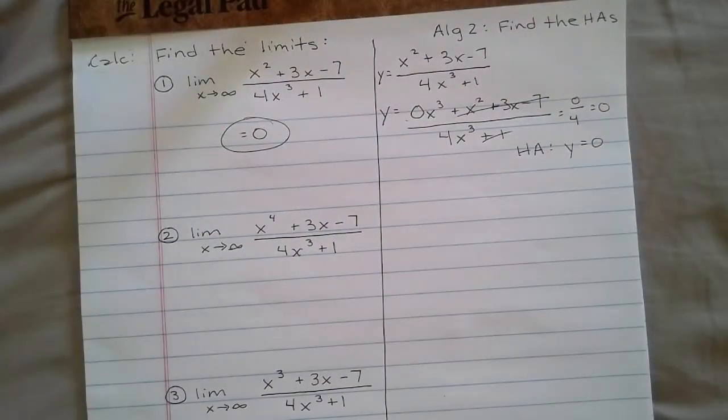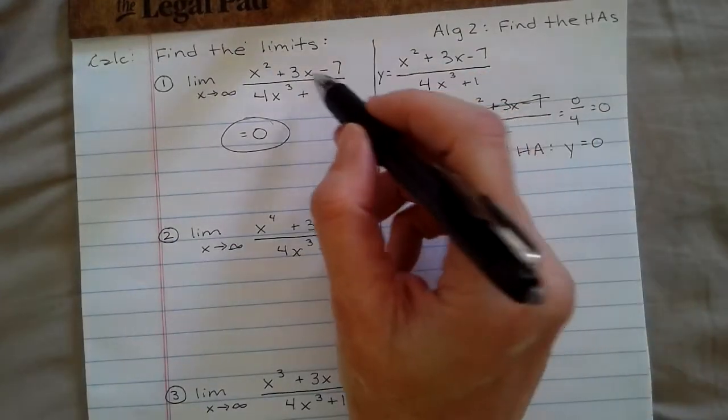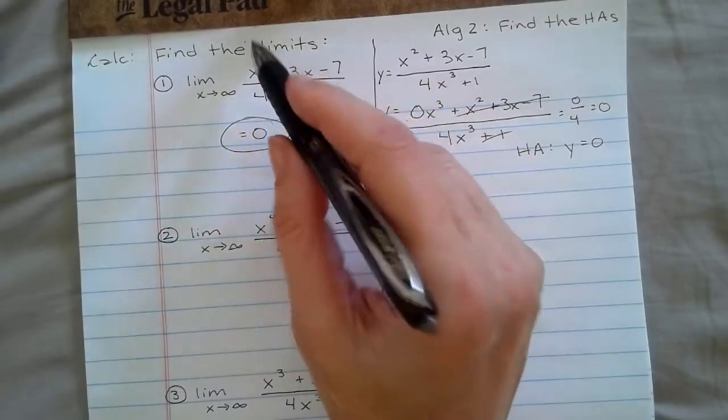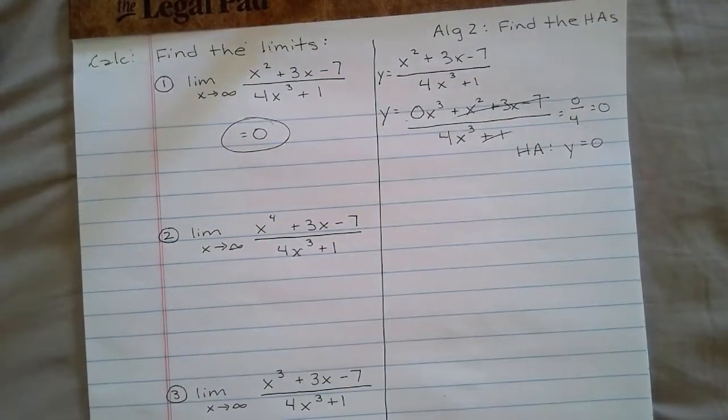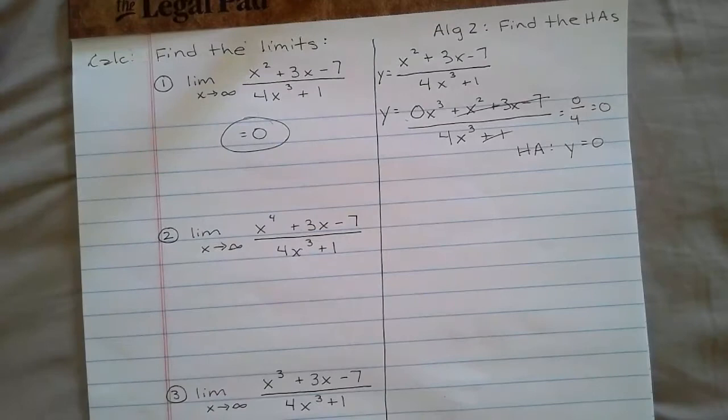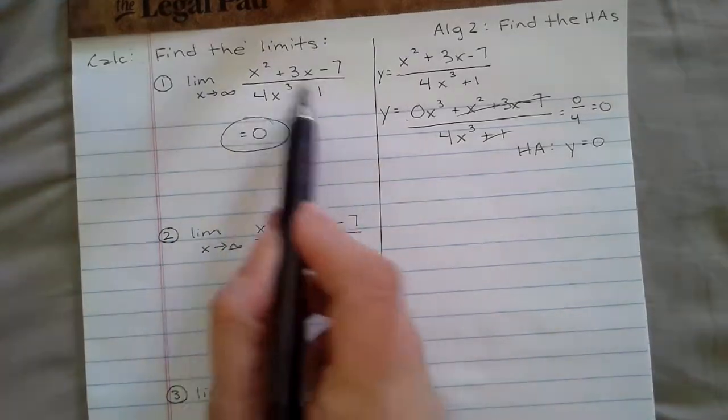If you're plugging in these huge, huge values, they call these terms negligible. And we look at just the term in the numerator and denominator with the greatest magnitude. And anything to the third power grows a lot faster than those things to the second power. So we would say that this has a greater magnitude in the denominator.